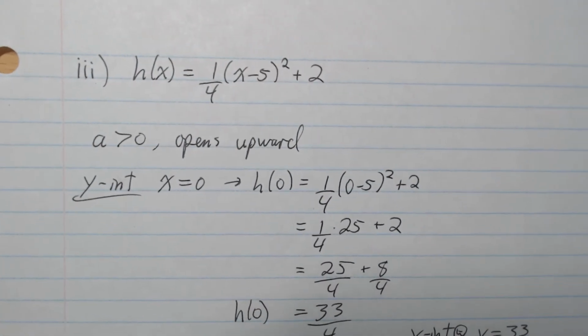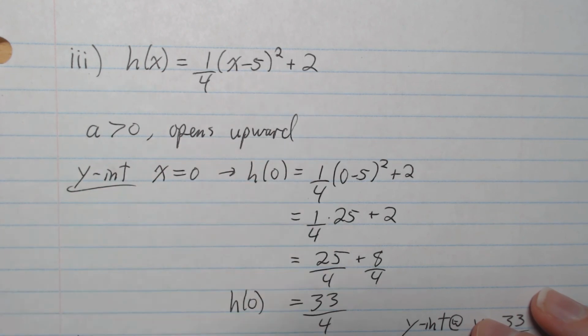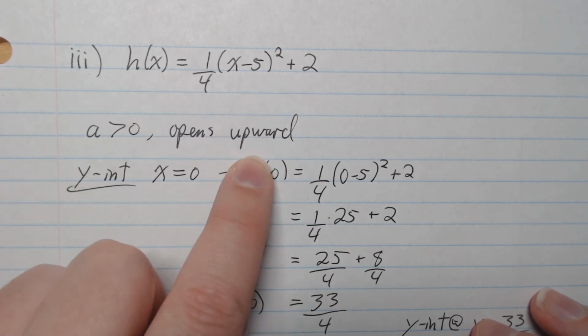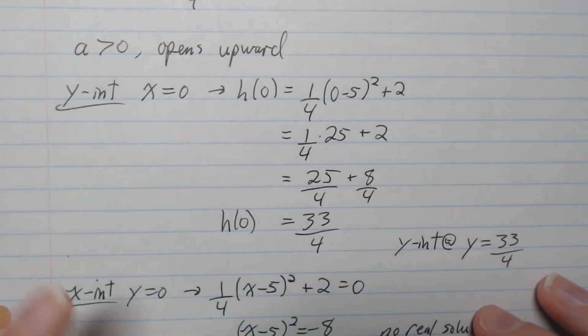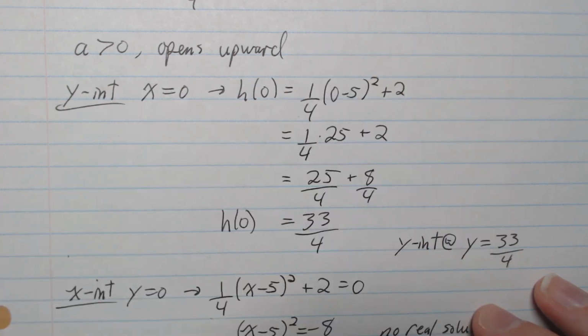Okay, last one, 3. h(x) is 1/4 (x - 5)² + 2. A is greater than 0, so it opens upward. Y-intercept, this occurs when x equals 0. So we plug in x equals 0, and we get 33/4 as our y-intercept.